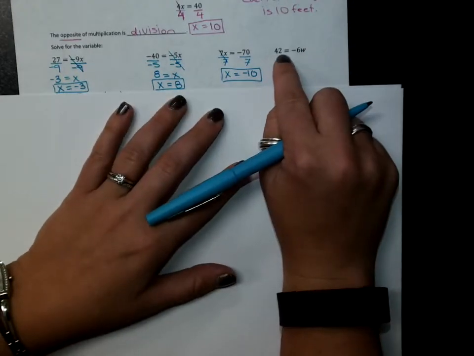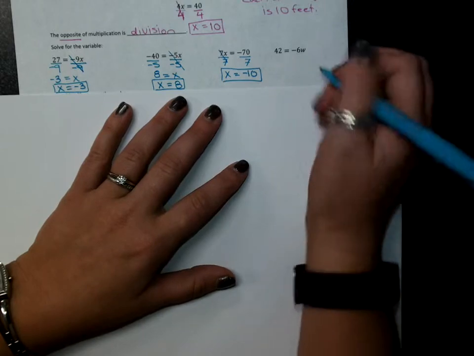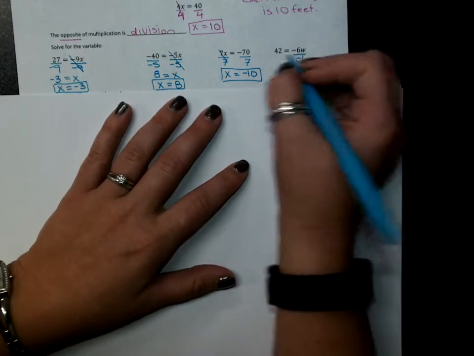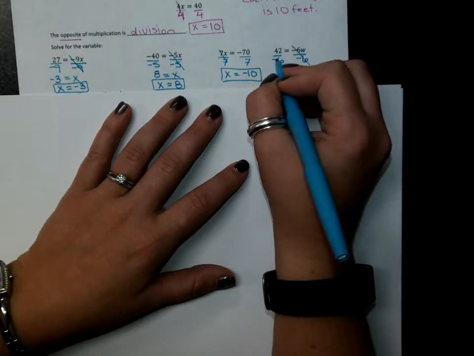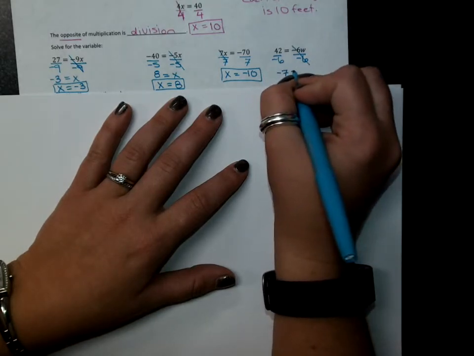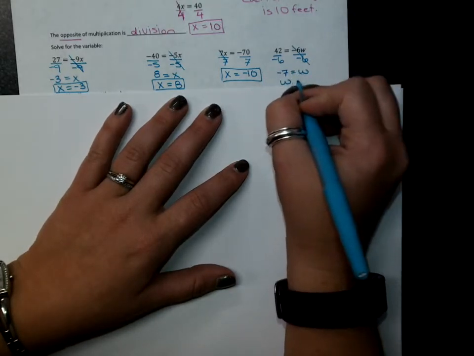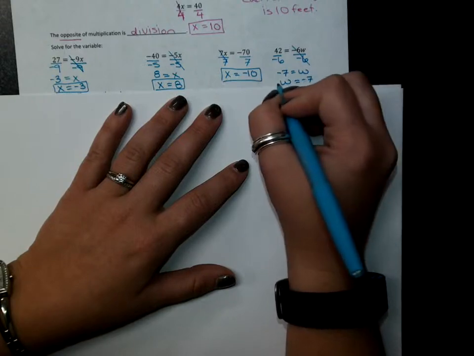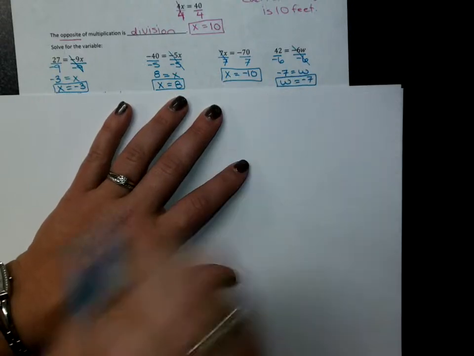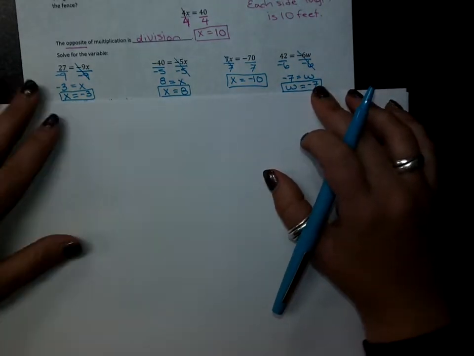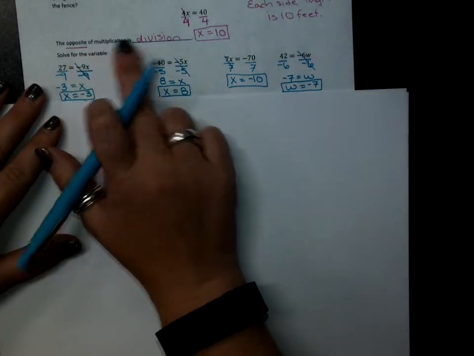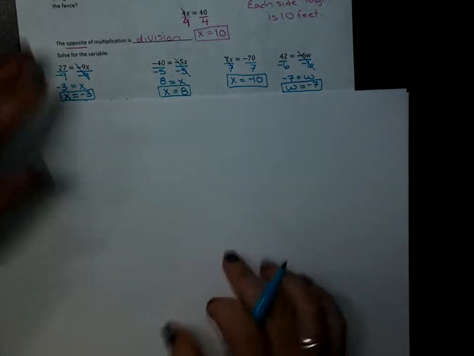Here we go again. 42 equals negative 6w. Divide by negative 6. Those cancel. 42 divided by negative 6 is negative 7. And we can write that w equals negative 7. So what we're doing is still opposite operations, but this time we're using the opposite of multiplication, which is division.